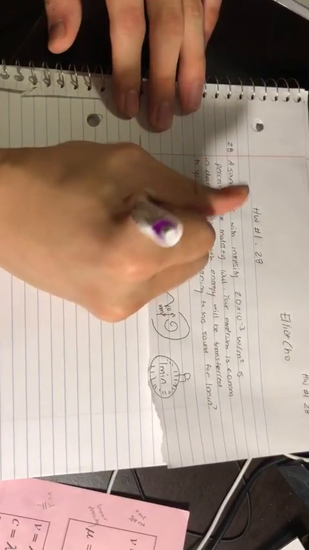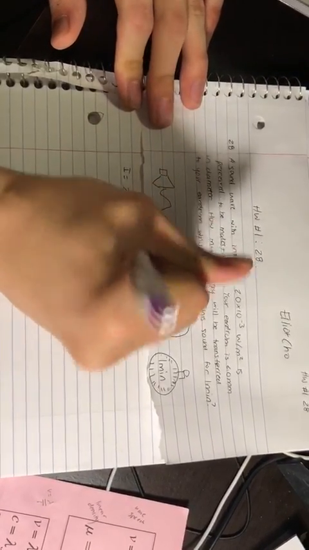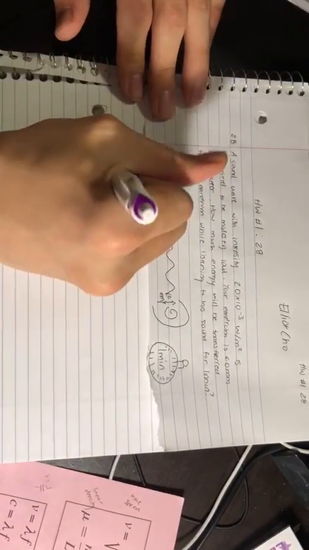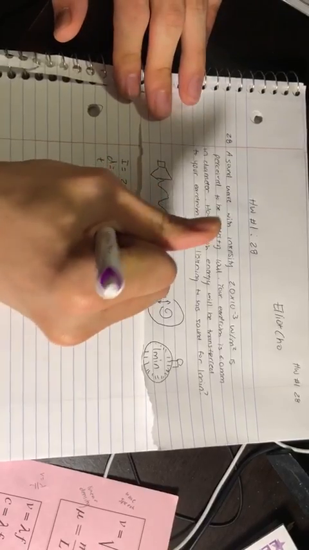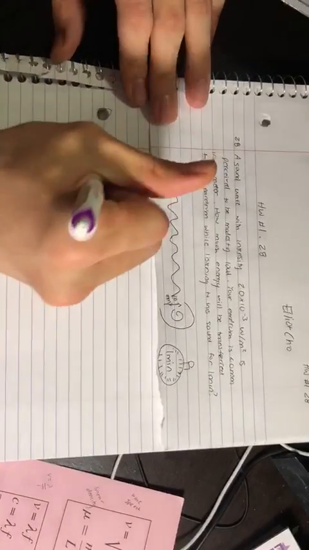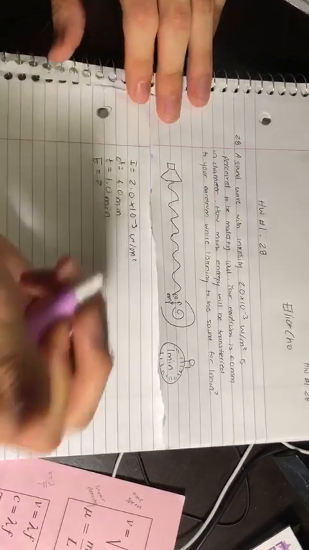So the first thing we want to do is write down our knowns. Our first known is intensity, which is 2.0 times 10 to the negative 3 watts per meter squared. We also know the diameter, d equals 6.0 millimeters, and the time, which is t equals 1 minute. What we are looking for is how much energy will be transferred, so E equals question mark.